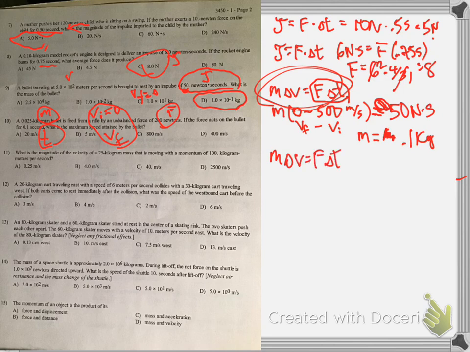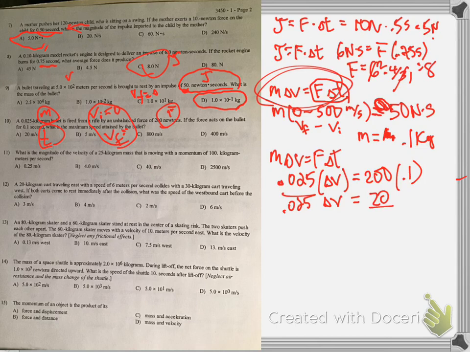If we plug in everything and do the math, I don't know if I can do this in my head, and I have no calculator. I'll just leave it as delta V. It's coming from 0, so whatever my answer is going to be is that maximum attained speed. F is 200 newtons, and it's 0.1 seconds. So that's 20. Delta V equals 20. I'm going to divide the 0.025 over to this side. So that's the same as 25 hundredths.